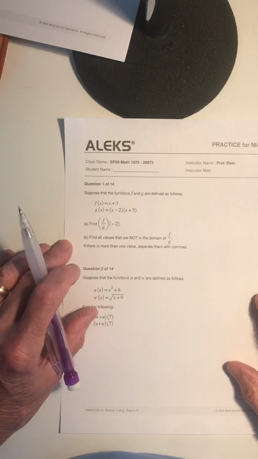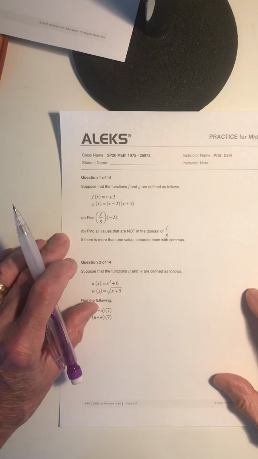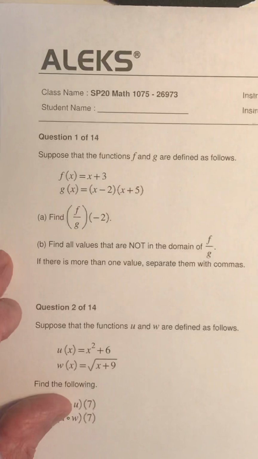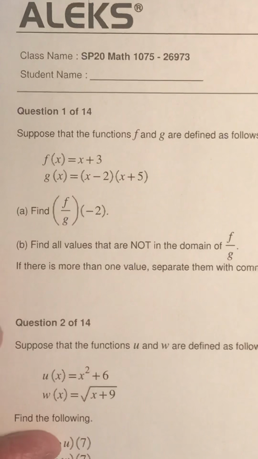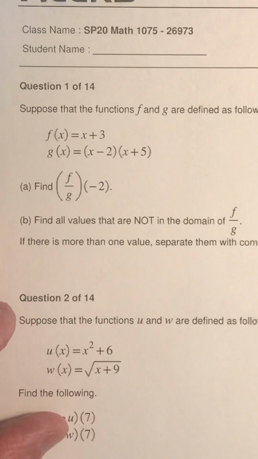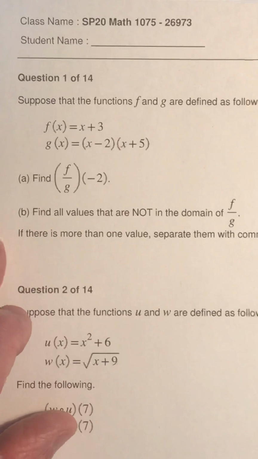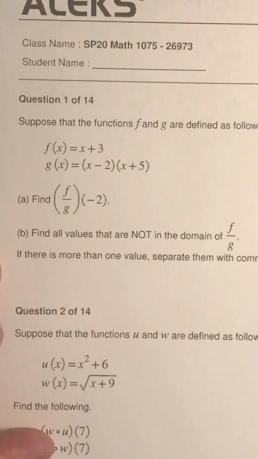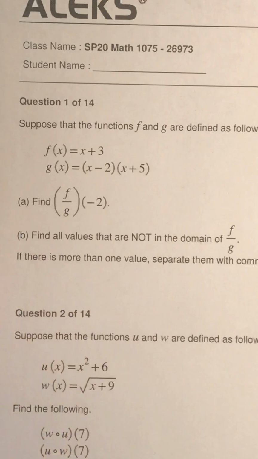Hi, this is practice midterm directly from Aleks, and you'll get more out of it if you print a copy first, print a blank one, and try it yourself, and then come to this and see the explanation of how everything is done. So, first question, we're given two functions.